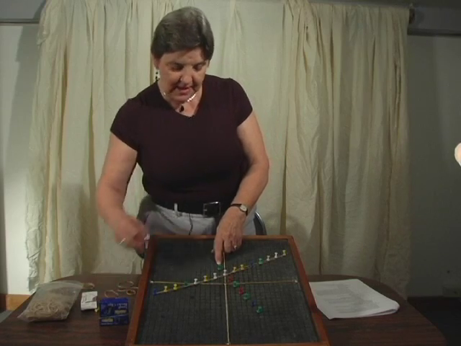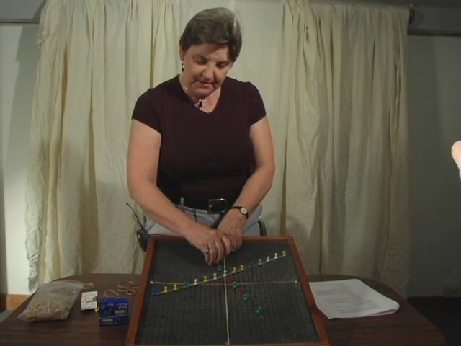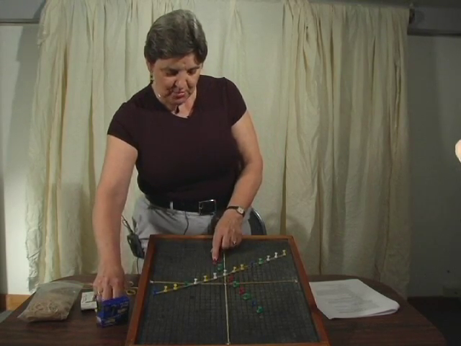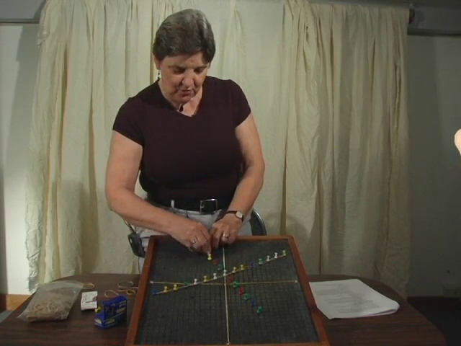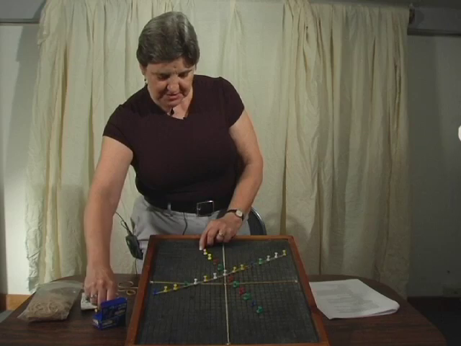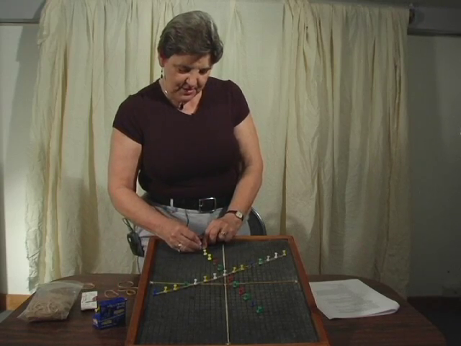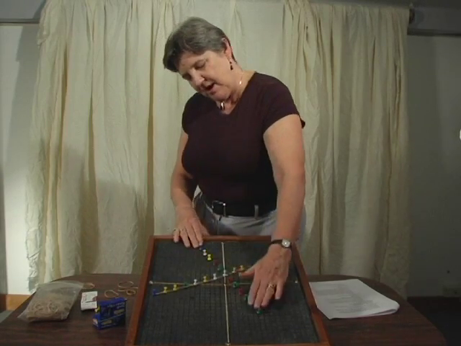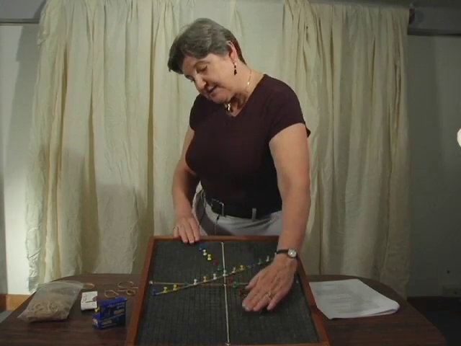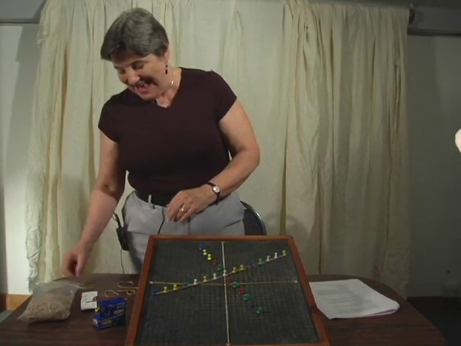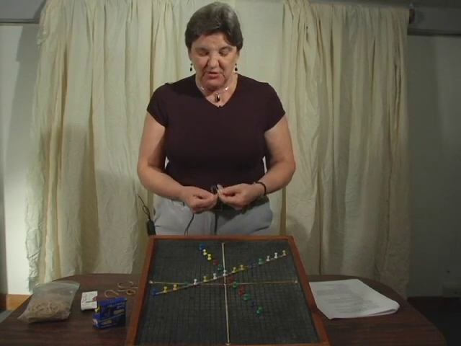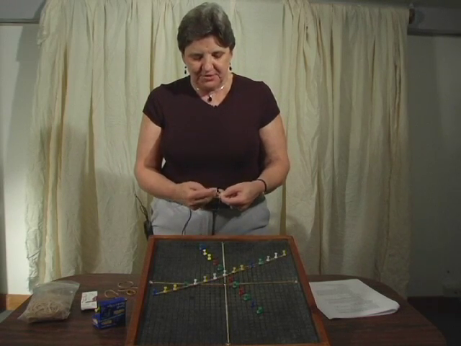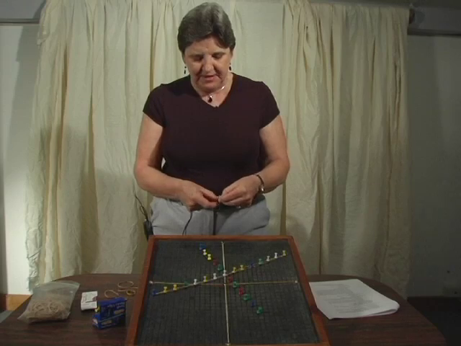Up 2 and to the left 1, up 2 and to the left 1. You'll notice, I hope, that this particular line from left to right is going in a downward direction, and therefore it has a negative slope, which goes right along with the -2. That helps them understand that they have done that correctly.